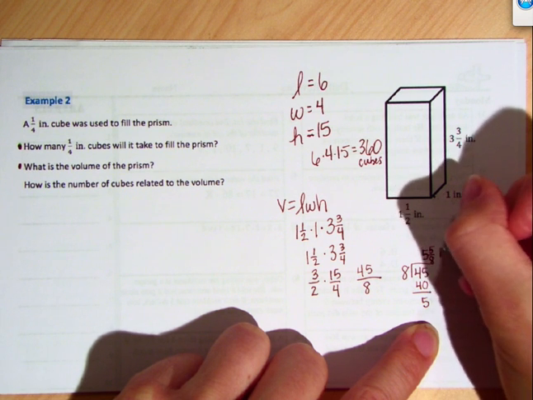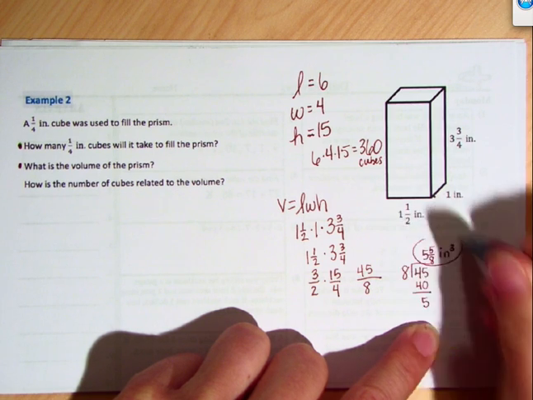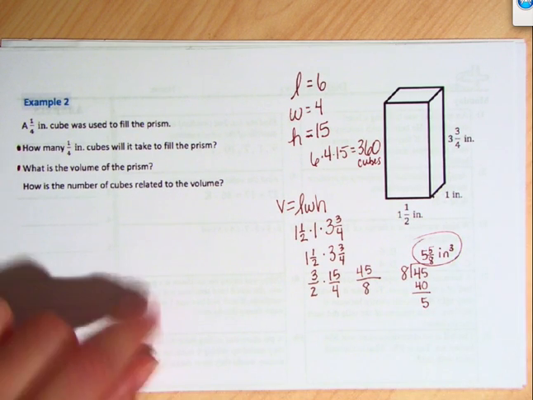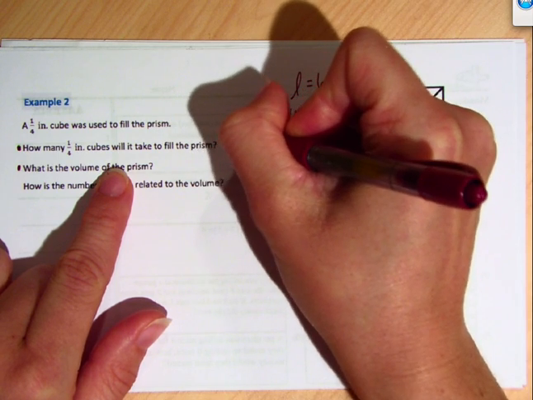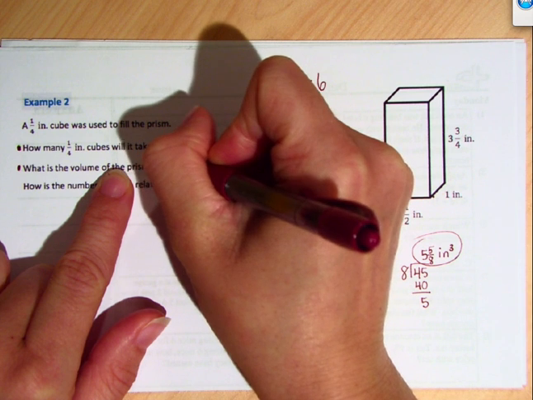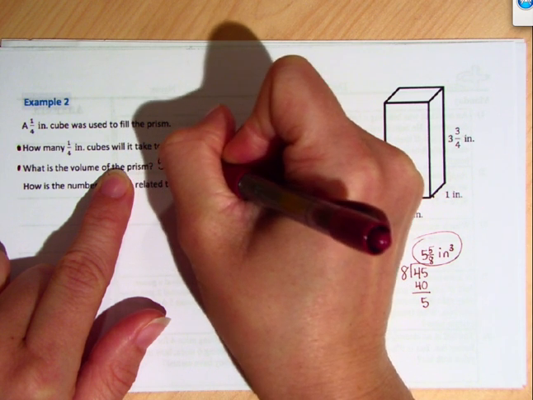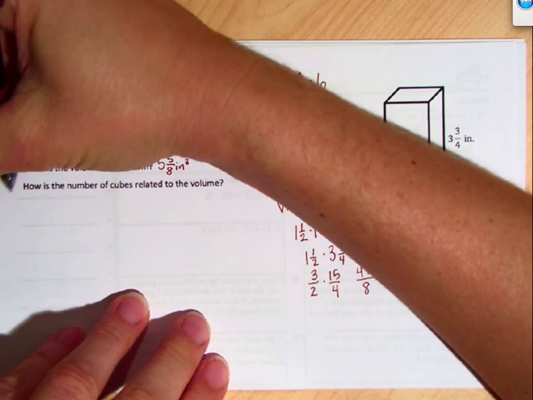All right, inches, and remember volume is cubed because we're fitting cubes inside. So there's our volume. So I'm gonna write these answers over here so I don't get lost. So 360 cubes, 5 and 5/8 inches cubed is our volume of the prism.